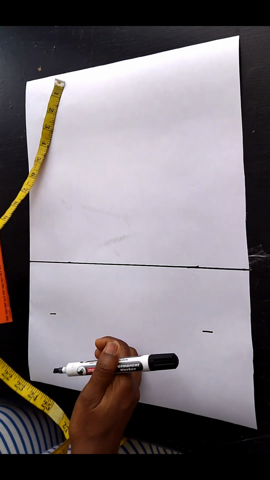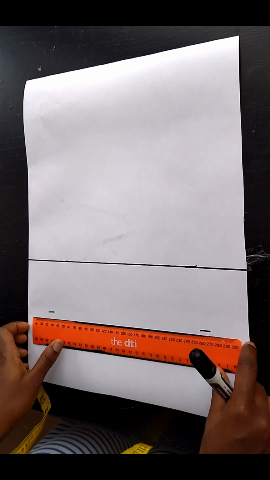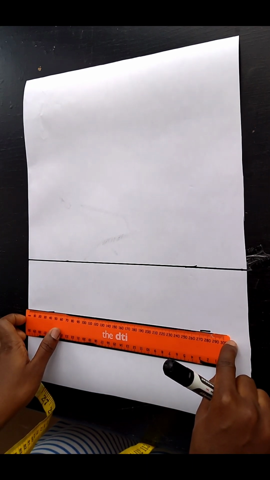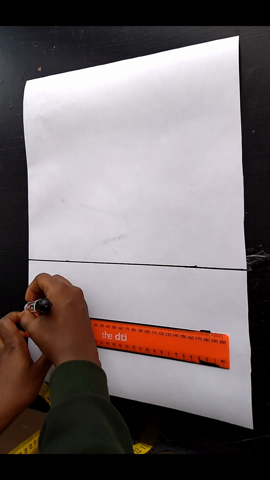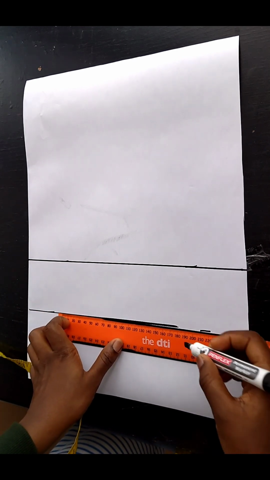That means the length of this pattern paper is 18 inches. That is for my shoulder to the waist. And the width of the paper is the bust divided by 4 plus 2 inches allowance. That is the width of this pattern paper.